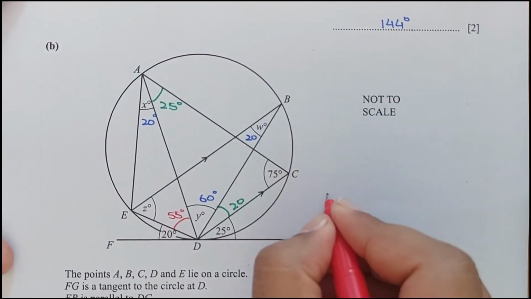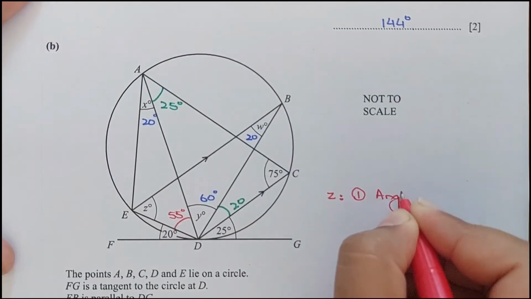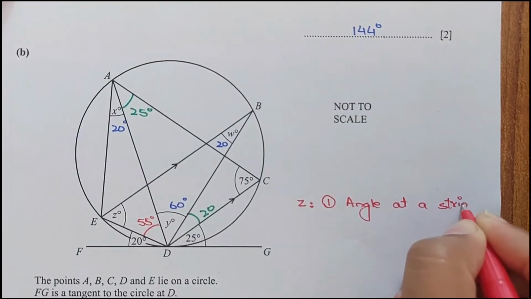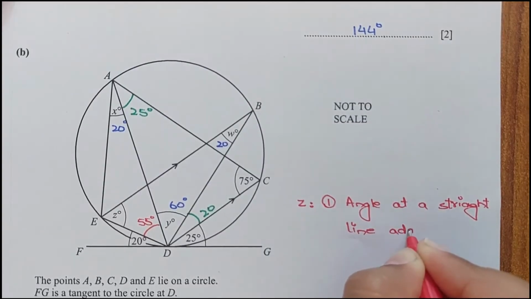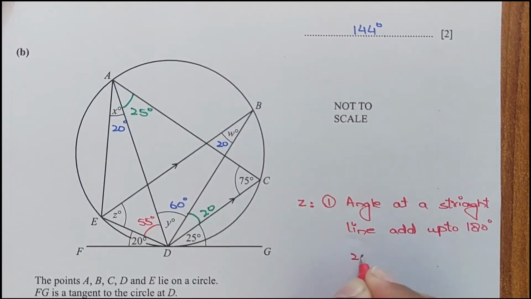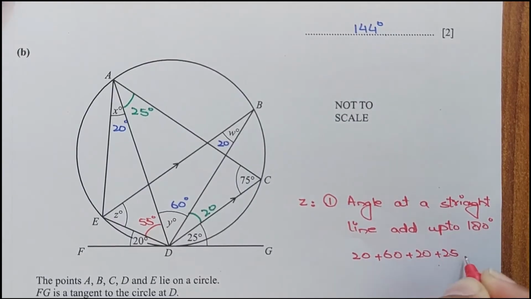So to get Z, what we have to use, the first concept, angles at a straight line add up to 180 degrees. So we can say angle 20, 60, 20, 25 plus some missing angle would be equal to 180. So that missing angle is from 180, take away 125, and this is equal to 55 degrees. We call that angle 55.